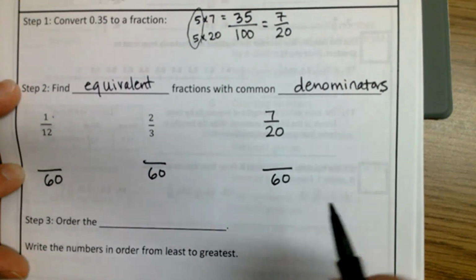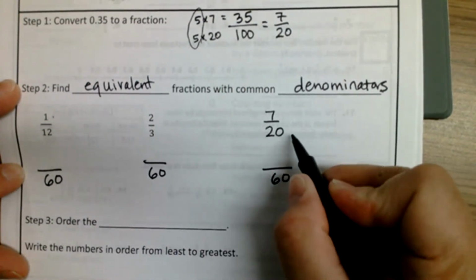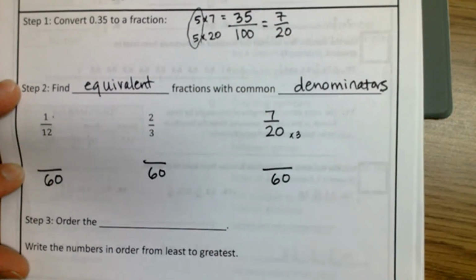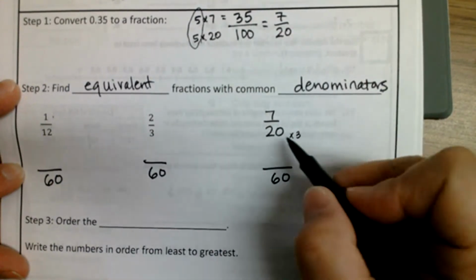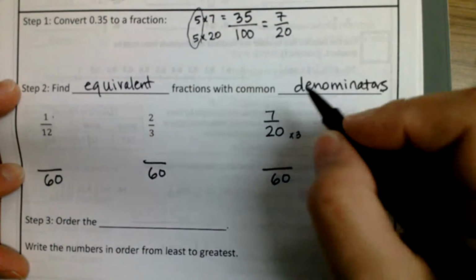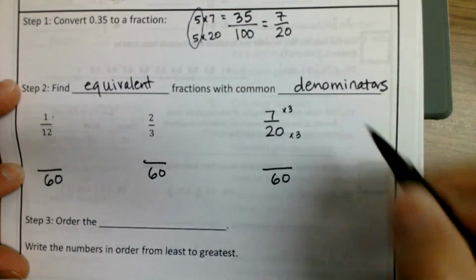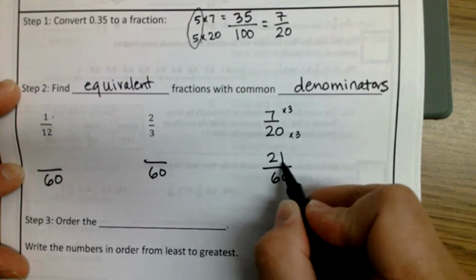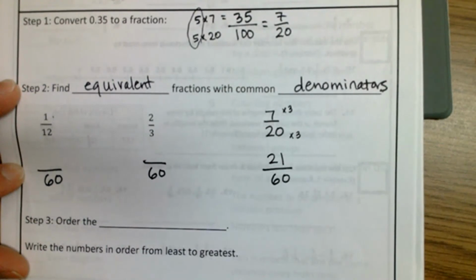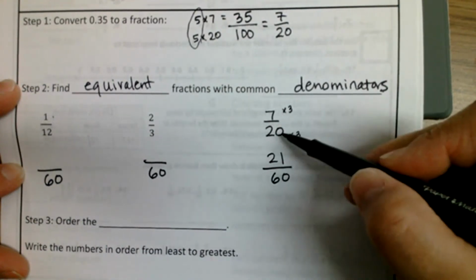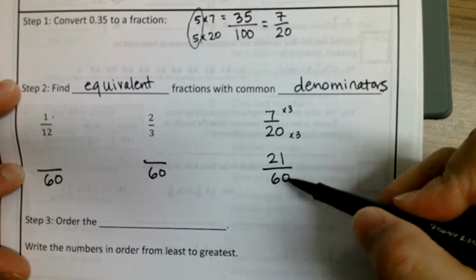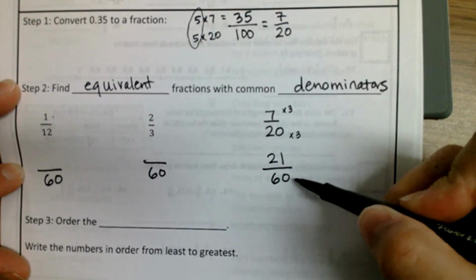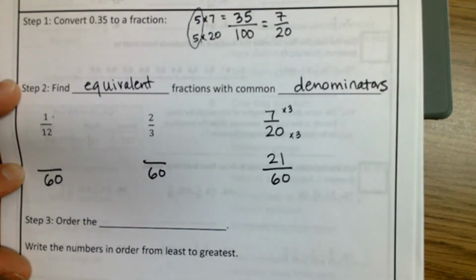So let's start with 20. We know 20 times 3 is 60. So if we multiply the denominator times 3, we have to do it to the numerator. 7 times 3 is 21. So 7/20ths can be converted to 21/60 as an equivalent fraction.